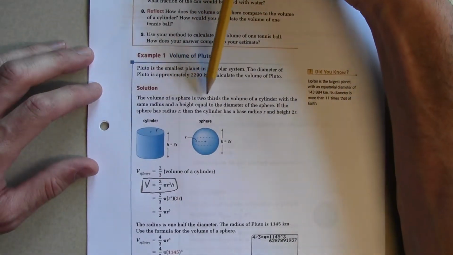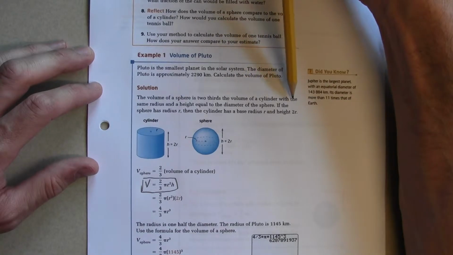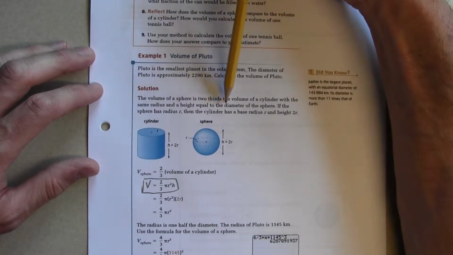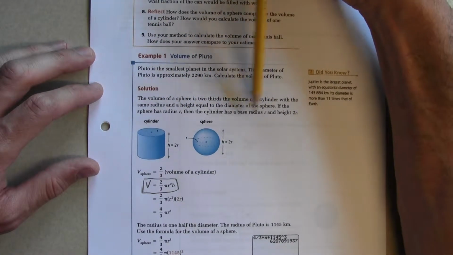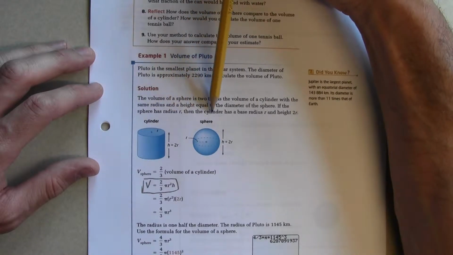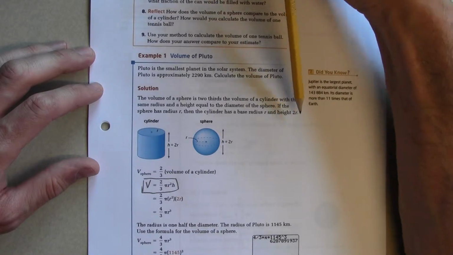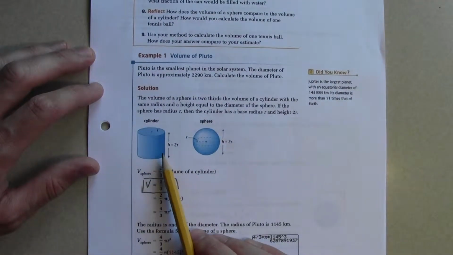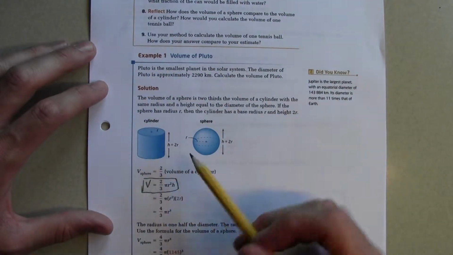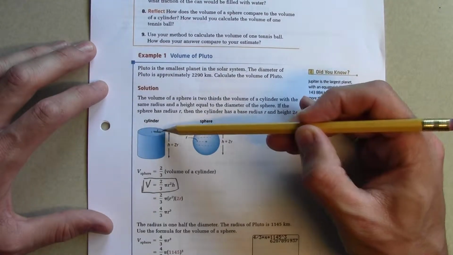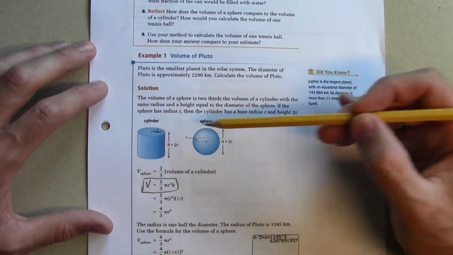The volume of a sphere is 2/3 the volume of a cylinder with the same radius and height equal to the diameter of the sphere. If the sphere has radius r, then the cylinder has a base radius r and a height of 2r. Any questions about this diagram? Here's our sphere, there's your radius, your height is 2 times the radius.